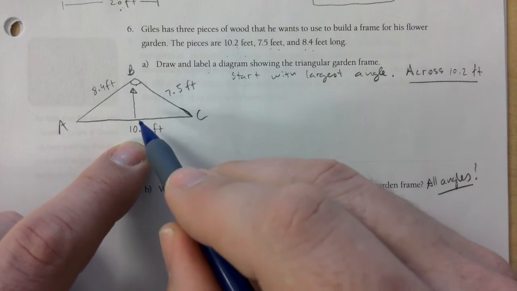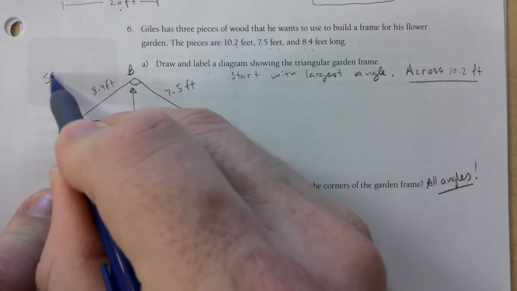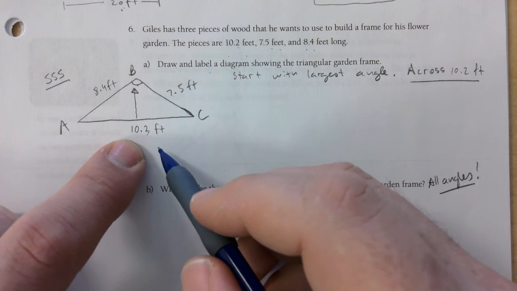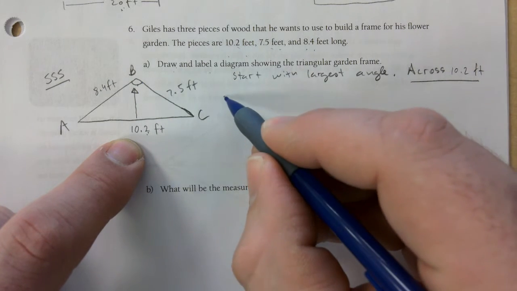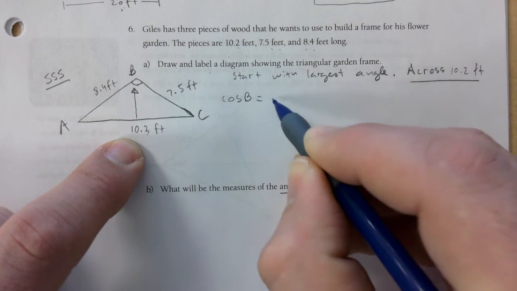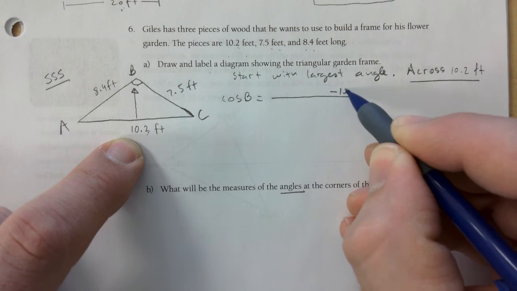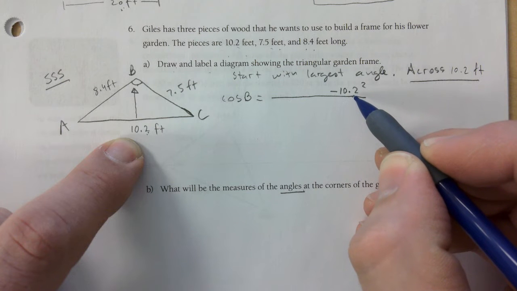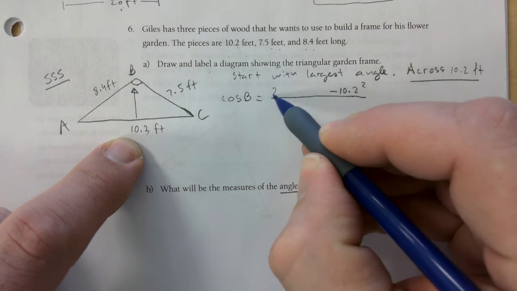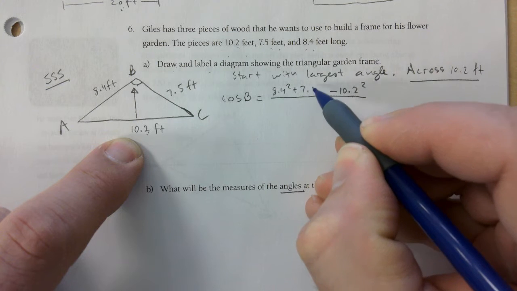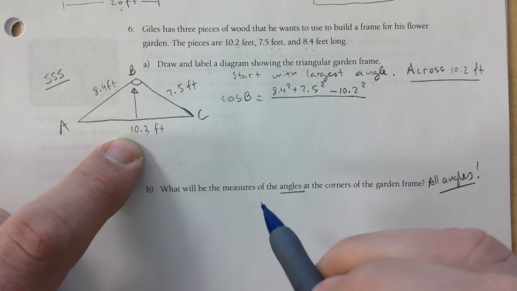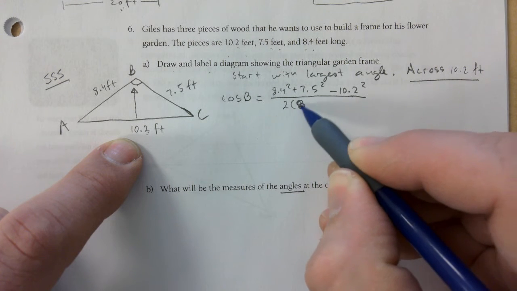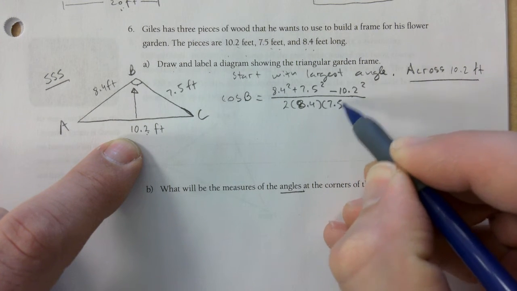Let's start. This is an SSS situation. We know we're going to have to use cosine law. You cannot use sine law here. So we're going to go cosine of B. Whatever you do, you go minus 10.2 squared at the end of the numerator here. And then you're going to take the other two sides and add them to that. Down in the denominator is 2 times 8.4 times 7.5.